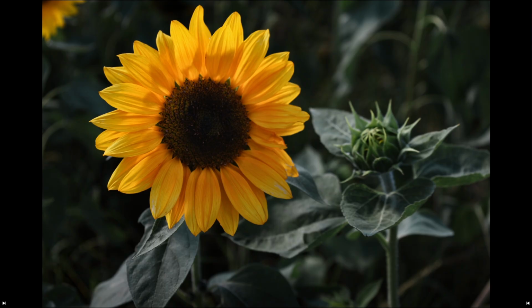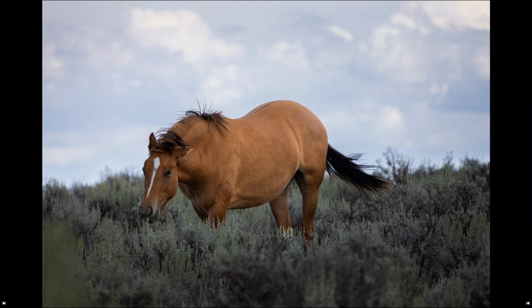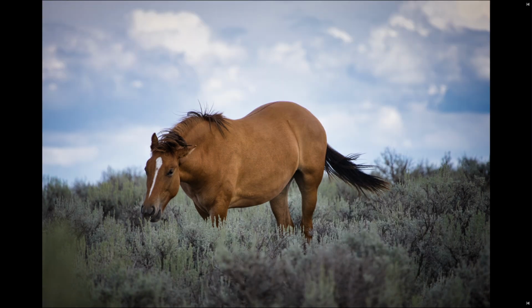Let's move on over to our horse. So here's our Lightroom edit, and it came out pretty good. I'm not exactly thrilled with it. It was very kind of flat that day, but it's a nice photograph. Let's see what Neo did. And that is a lot better.